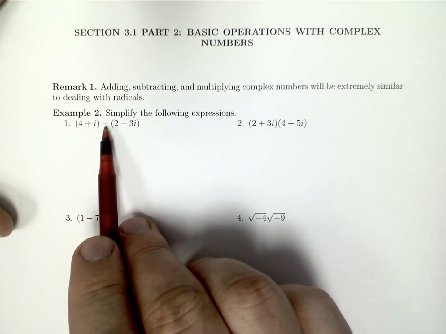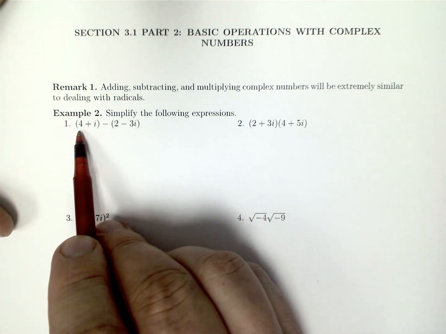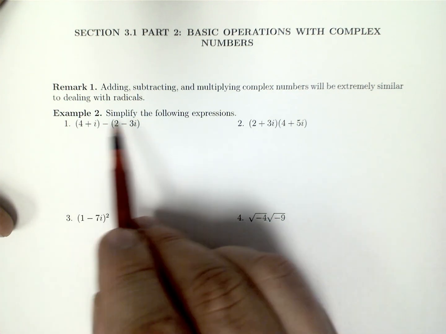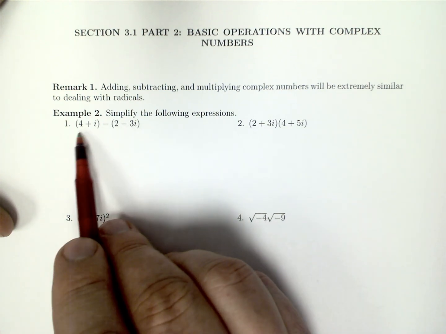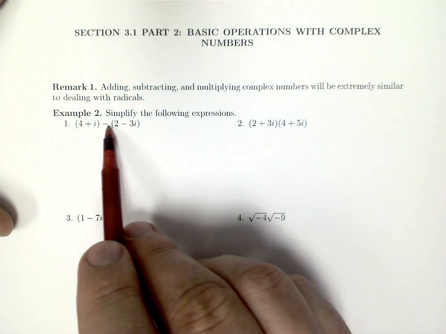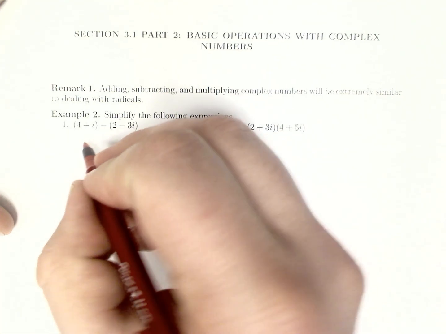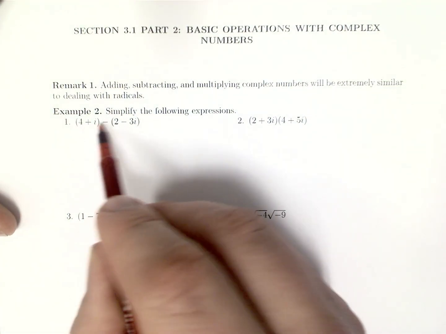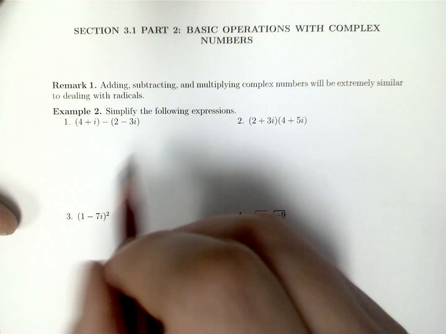So, 4 plus i minus 2 minus 3i. So why would we say it like this? Well, again, this is one complex number minus another complex number, because that's how you write complex numbers, the real number plus or minus the imaginary part. Same thing, real plus or minus the imaginary part. So how do we deal with it? Well, it's just like dealing with any other algebraic expression. You can treat the i almost like a variable.